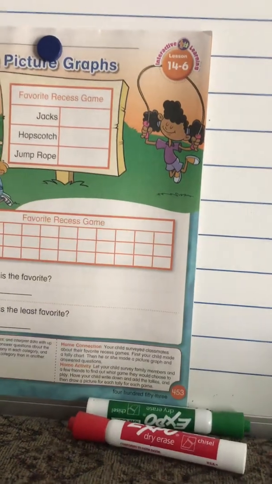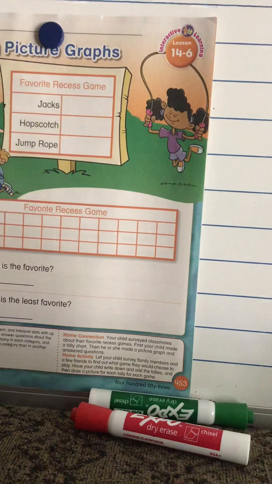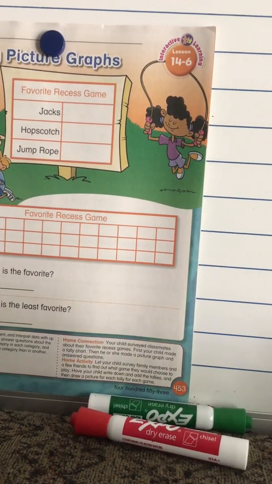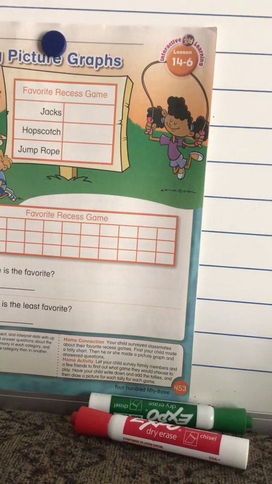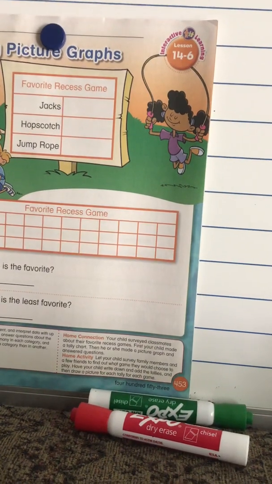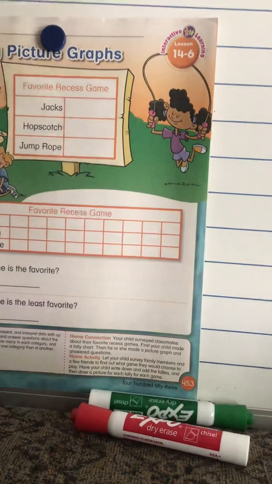So I'm going to do it on the board over here, and you are going to be writing it on your chart. So it says favorite recess game. That means games that kids like to play the most at recess. Now, what we are supposed to do is ask everyone in our class to take a vote. Since we don't have everyone in our class, we are going to just make it up.